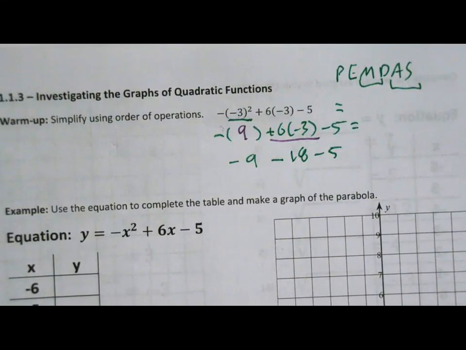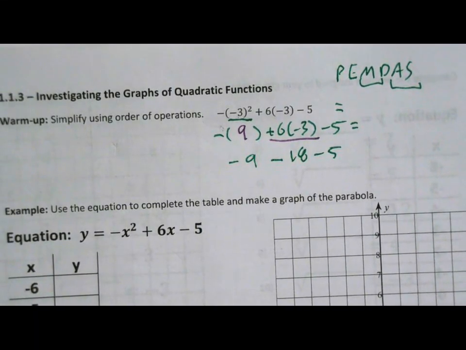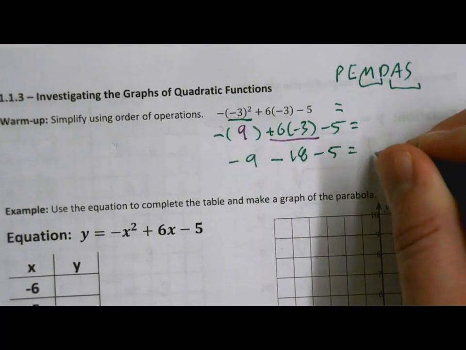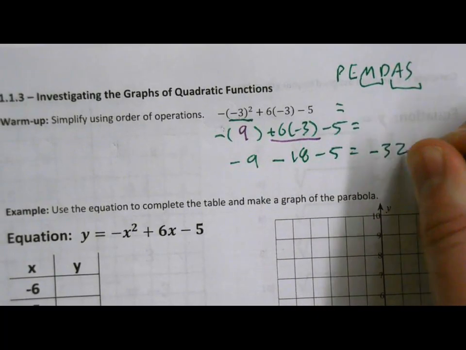All that's left now is subtraction, so just subtract from left to right. -9 -18 -5. See if you can do it in your head. If you can't, use your calculator. -9 -18, I want to say that's -27. Minus another 5 would be what? -32.